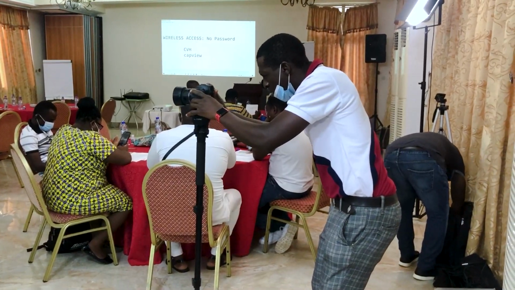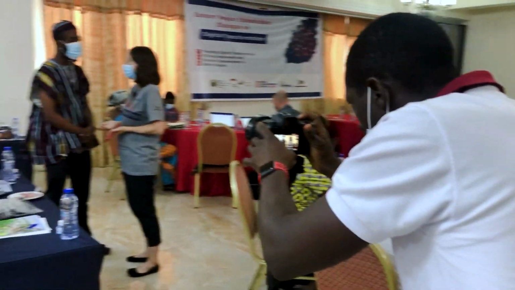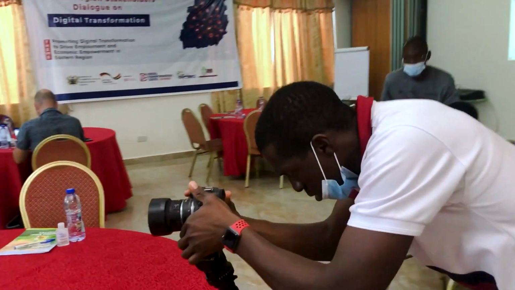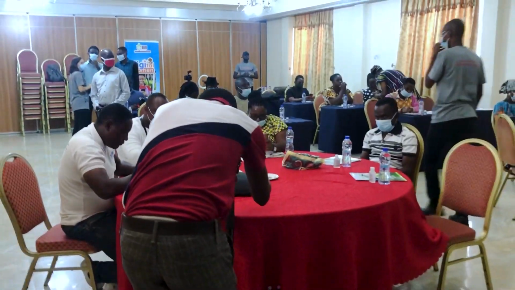The second thing that you need to do is to shoot the dignitaries or the invited guests whilst they are coming to the conference hall, whilst they are walking in. Some are seated. You have to shoot their reactions as they exchange pleasantries and other things. You have to give a close-up shot, at least 5-10 seconds of each reaction that will be going on in the auditorium or in the conference room.